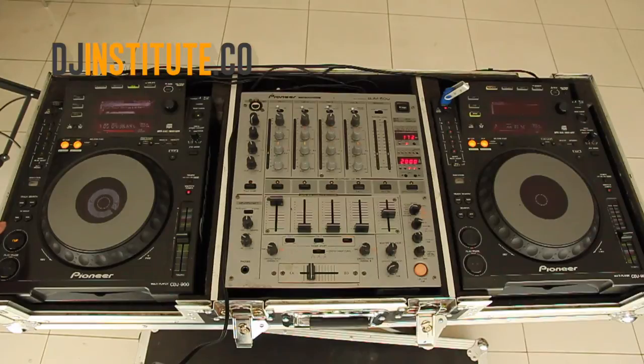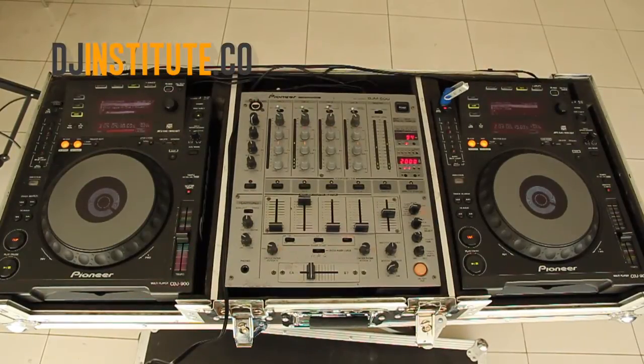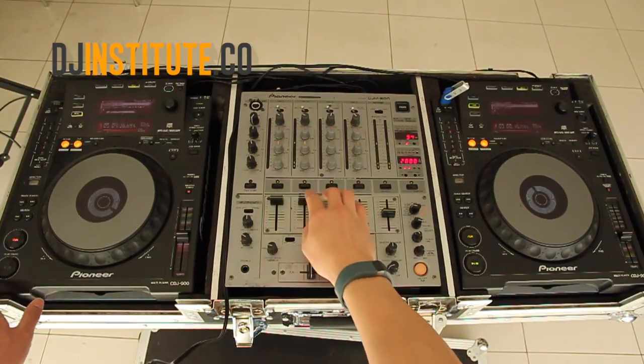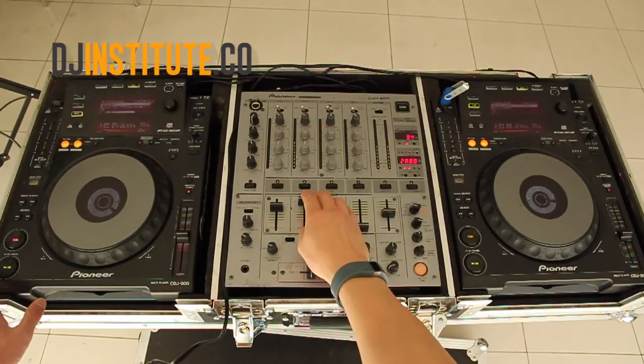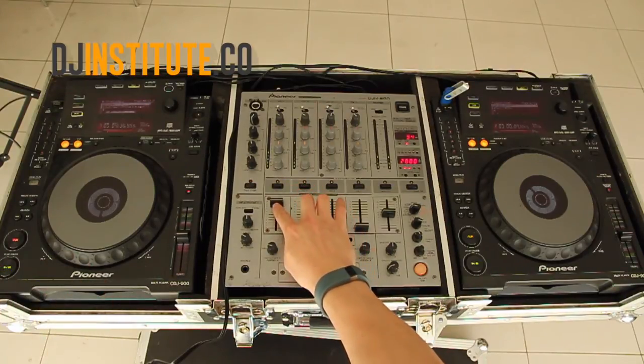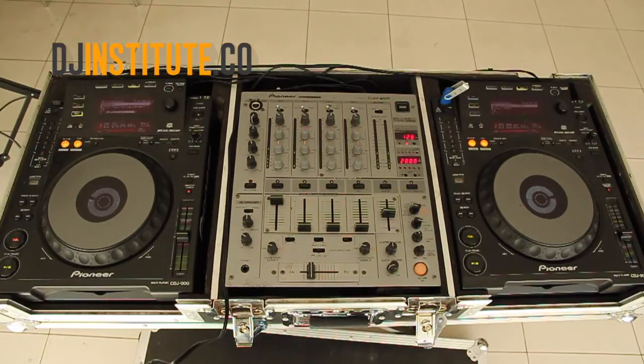Okay, now that your song is at the right trim, the right volume, and cued properly, you can slowly fade out the currently playing song and fade in the song you just cued. This is a simple mix, also known as a drop. Here's an example. Congratulations, you've just mixed the song.